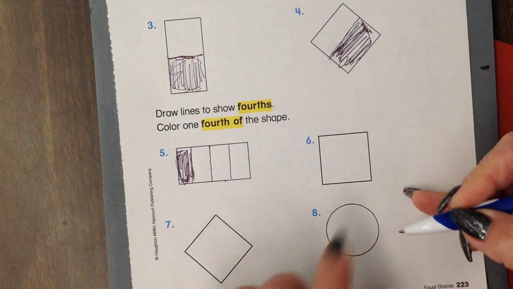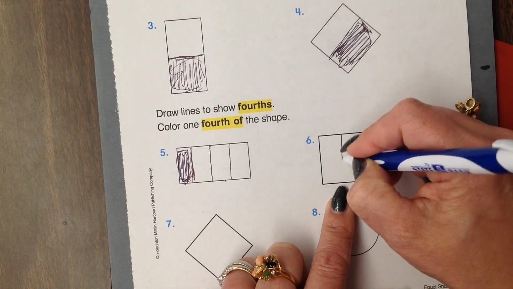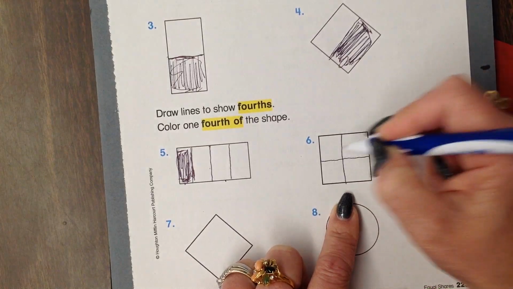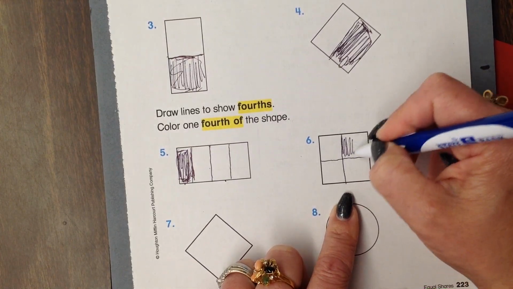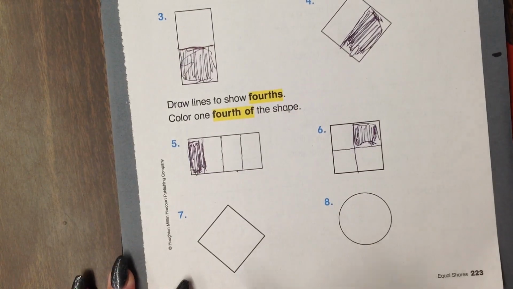Okay? All right, over here with this one, with the square, I'm going to do it the other way, where I cut it in half this direction, and then I cut it this direction. And we're going to color in one of those fourths. Okay? All right, look at this one.